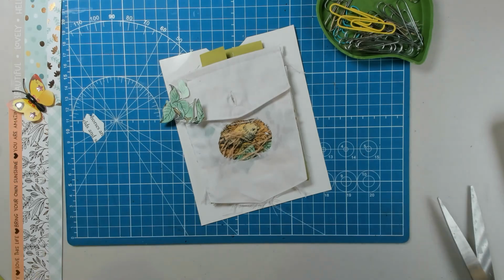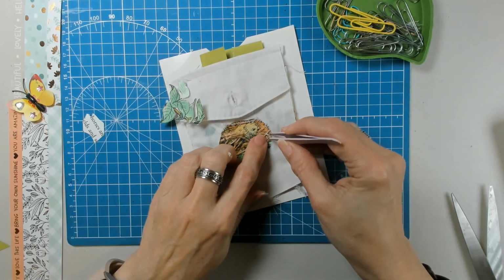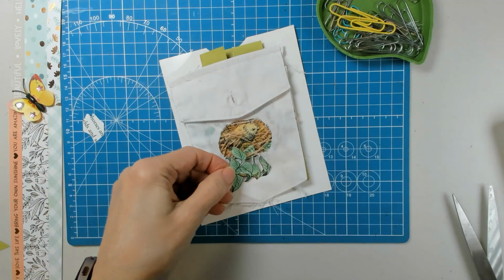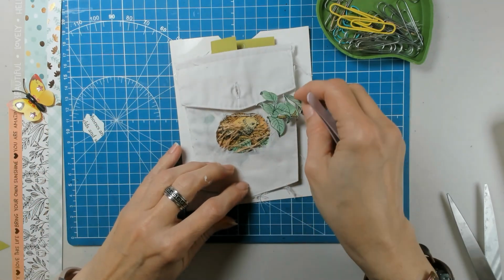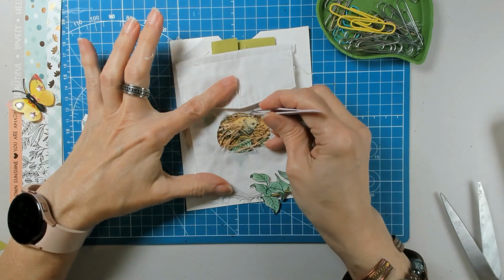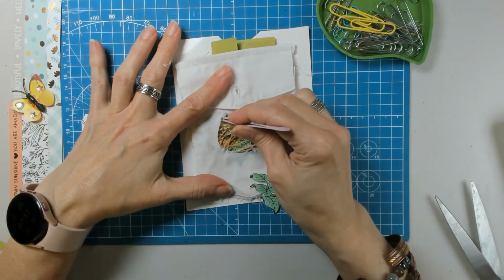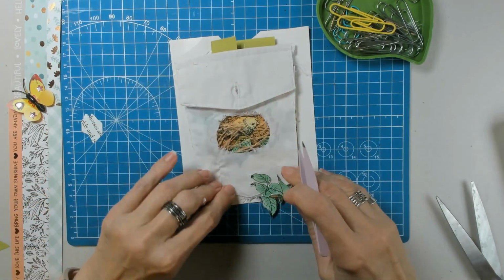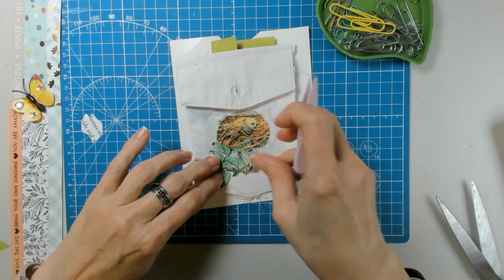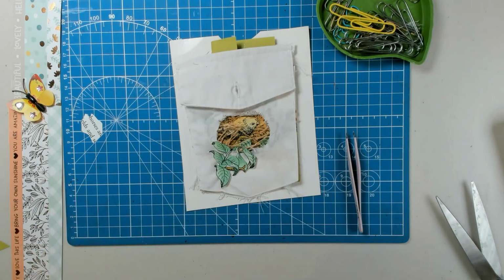Okay. Have a little thing here. Alright, what about having this branch coming out from somewhere? I'm going to fray this a little bit more. Okay. I'm going to have that there. I like it very much.